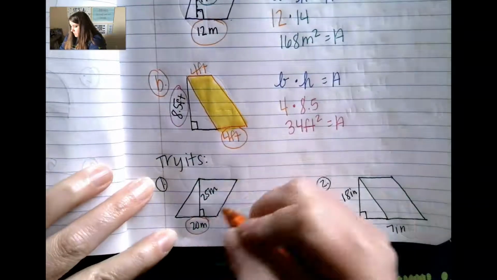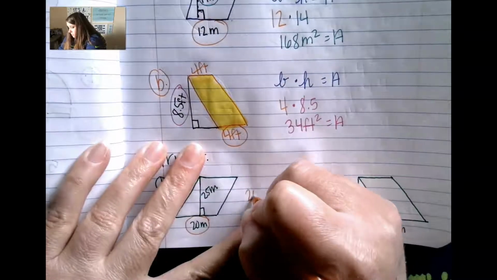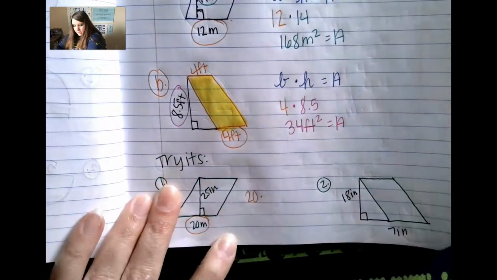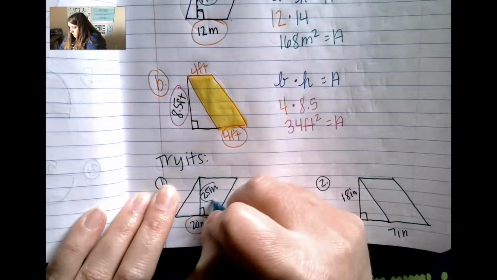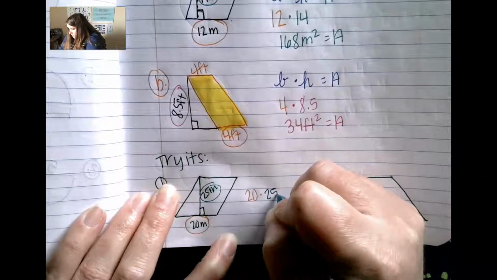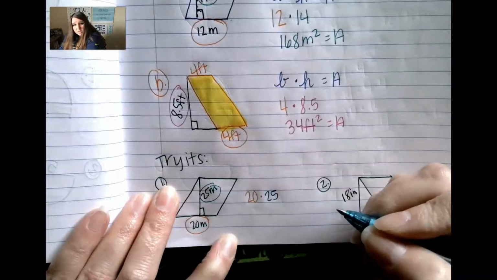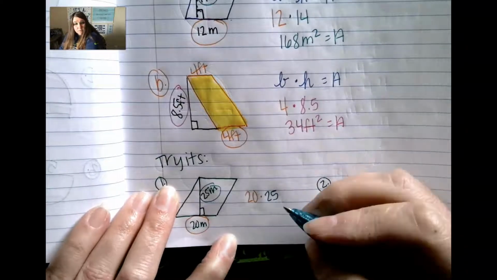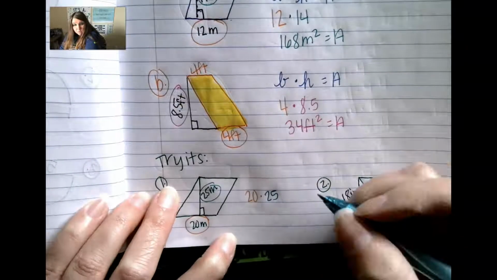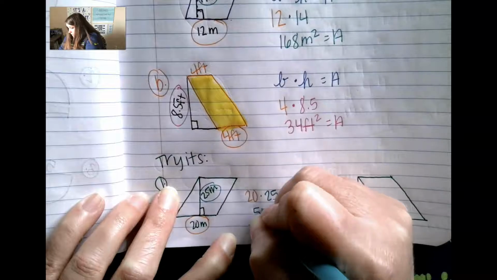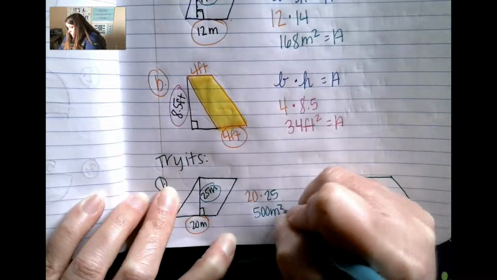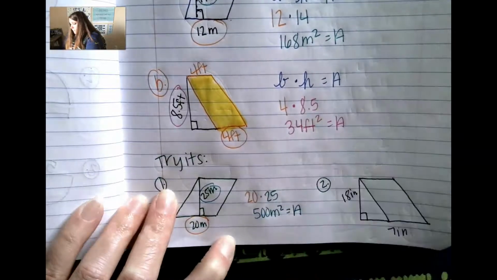All right, the base is 20, so base times the height. My height here is 25. So 20 times 25. I know that 10 times 25 is 250, and 250 plus 250 is 500. So 500 meters squared is my area.